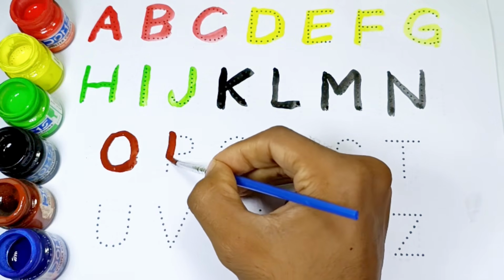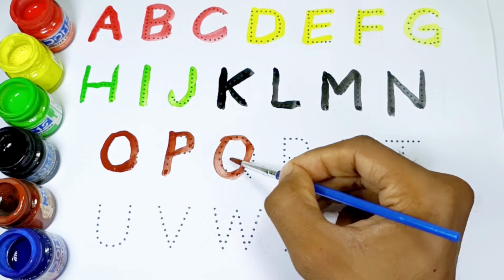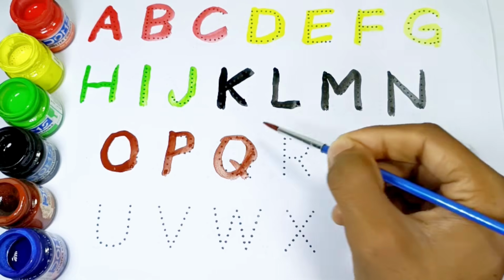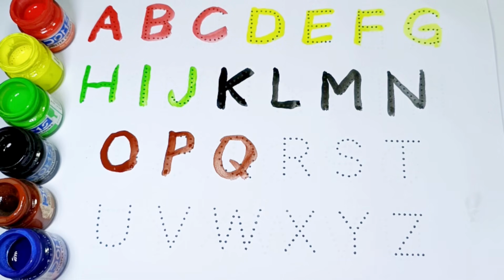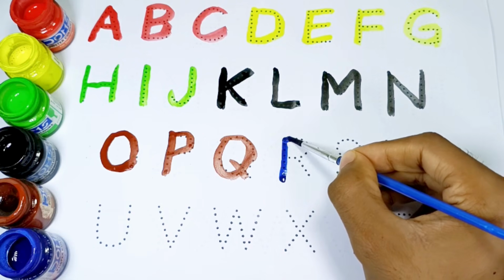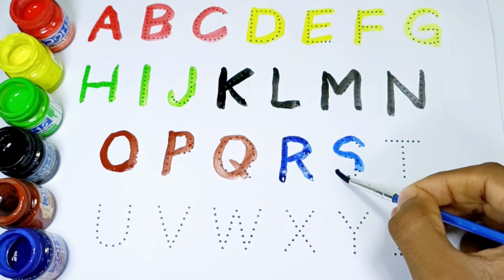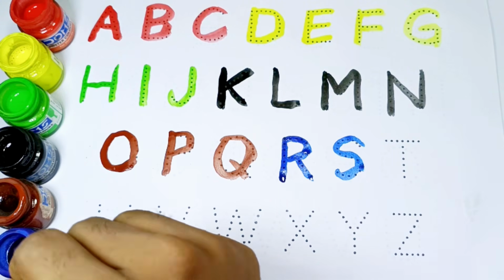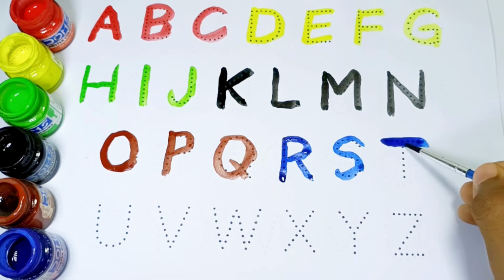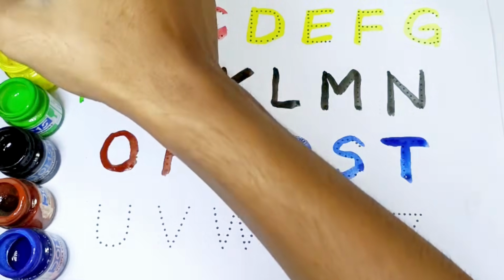Kids, now you draw O and use brown color. O for octopus, P for parrot, Q for queen. Kids, now you draw R and use blue color. R for rose, S for sun, T for teacher.